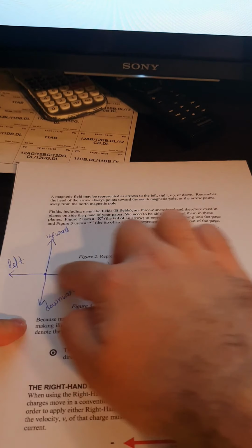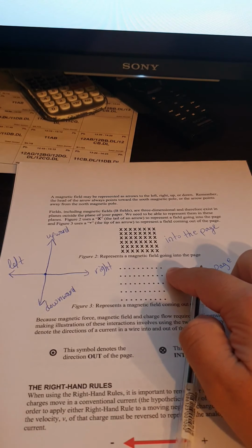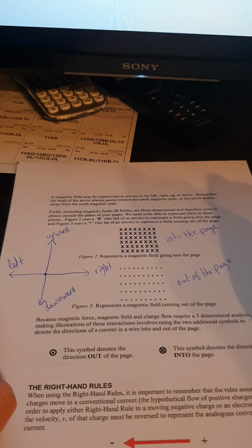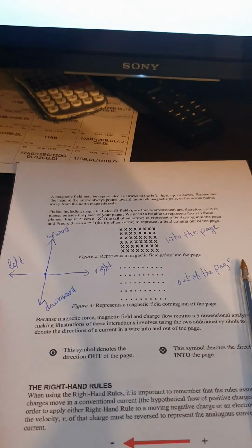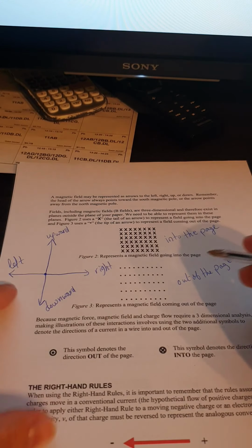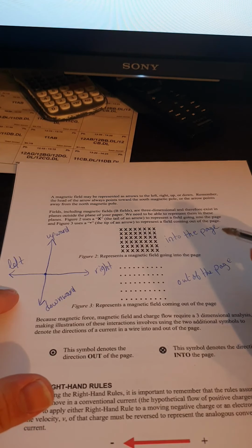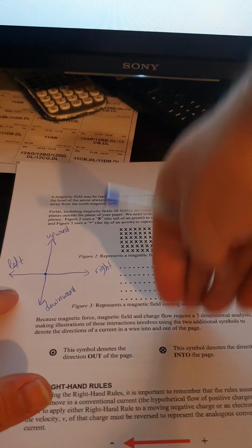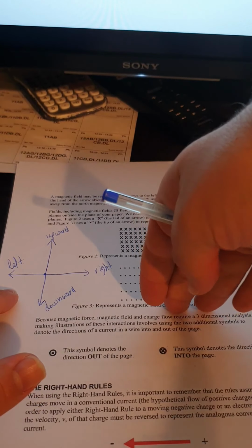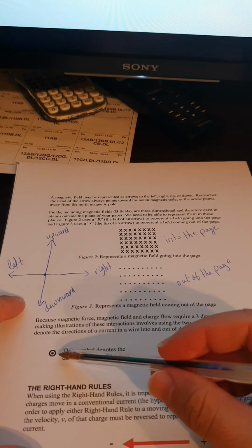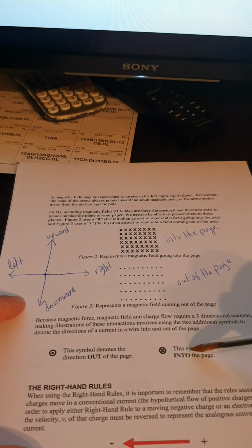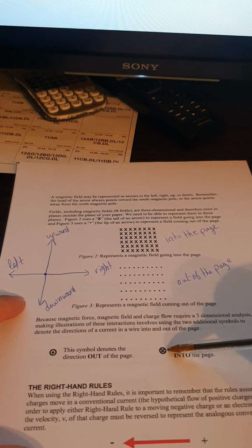Arrow to the right means the direction is to the right, arrow to the left means direction to the left. Dot means it's out of the page, as if it's going out of the page going to the roof, okay? And cross is like into the page, as if it's going through the paper into the ground, alright? And sometimes also it's demonstrated this dot as out of the page and this cross as into the page.